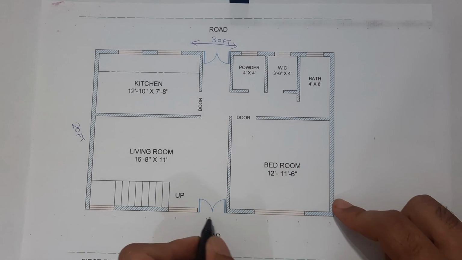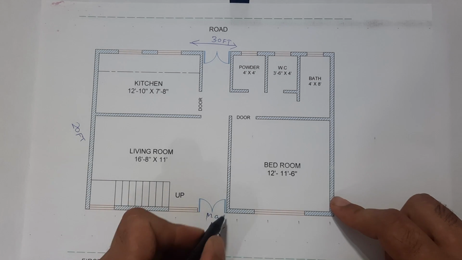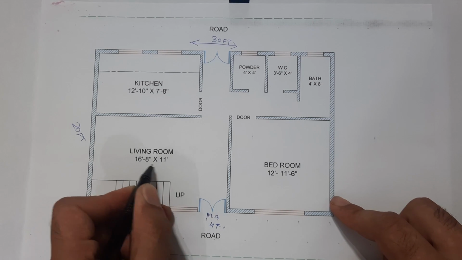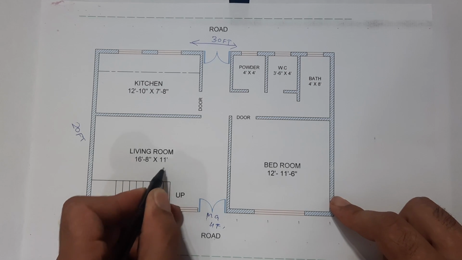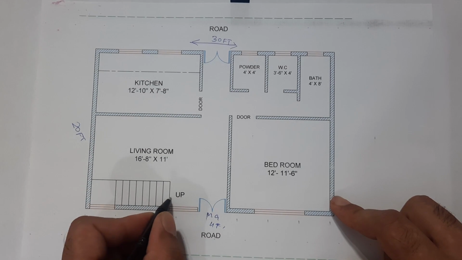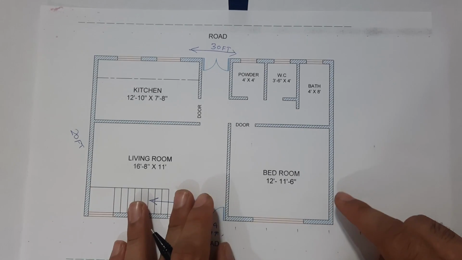Okay, the first one guys, you can see this is the main gate, which width is up to 4 feet. So when you enter by this main gate guys, you can see this is living room. Size of this living room is 16 feet 8 inch by 11 feet. Width is 11 feet, length is 16 feet and 8 inches. Guys, you can see this is up for first floor. Okay, this is ground floor plan.